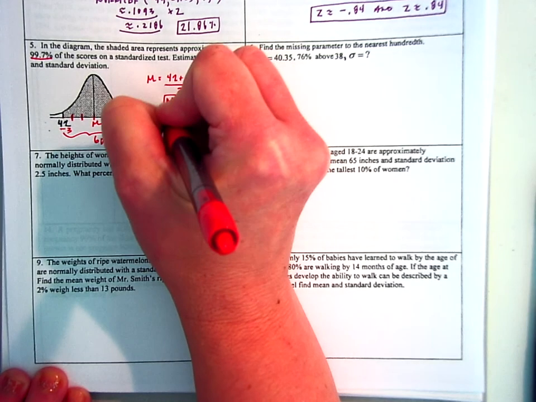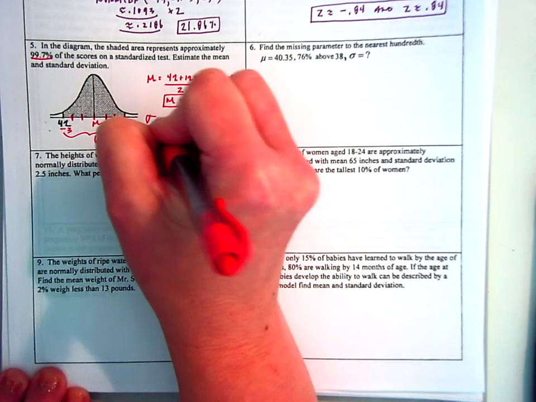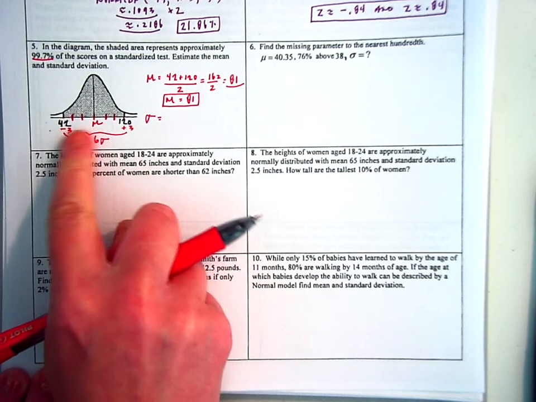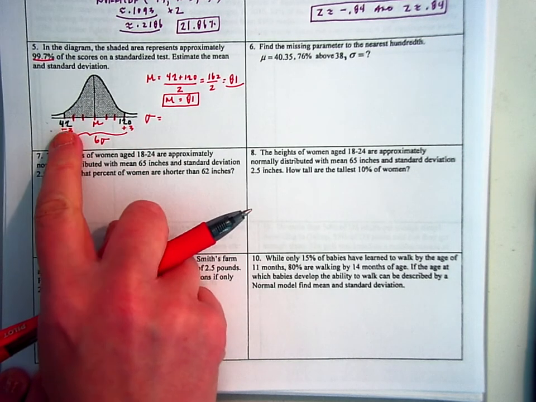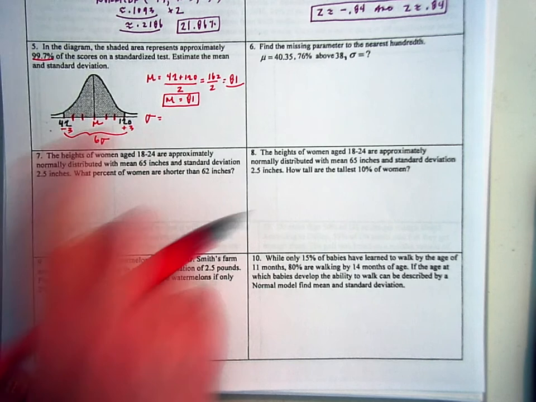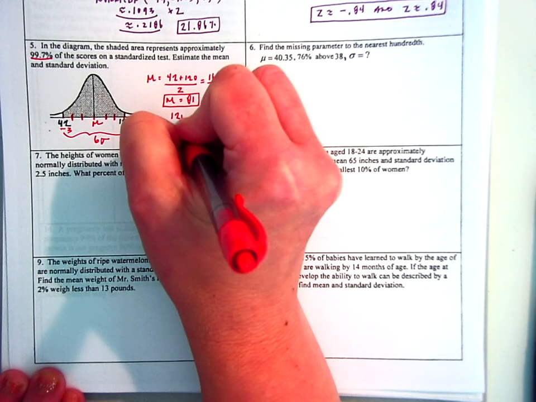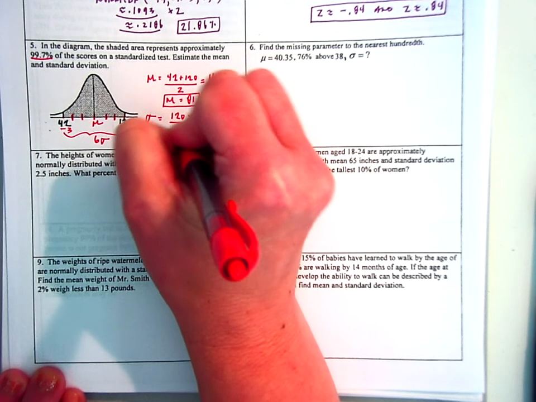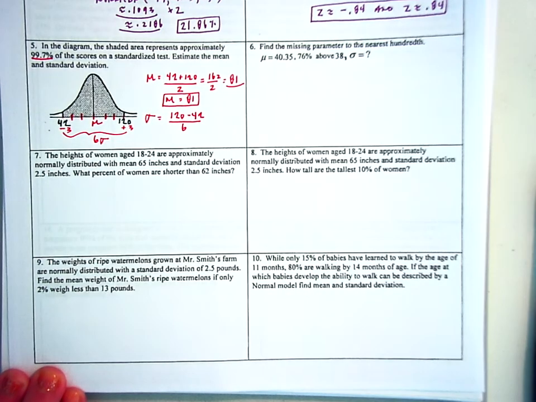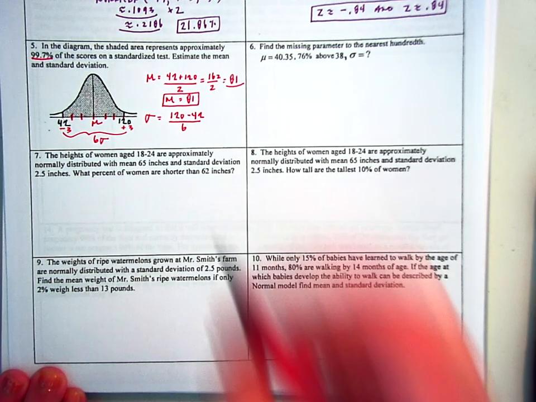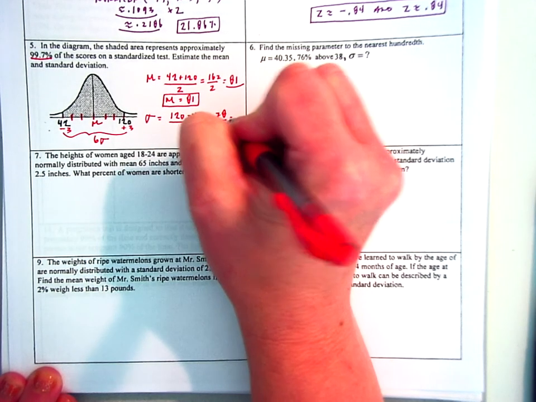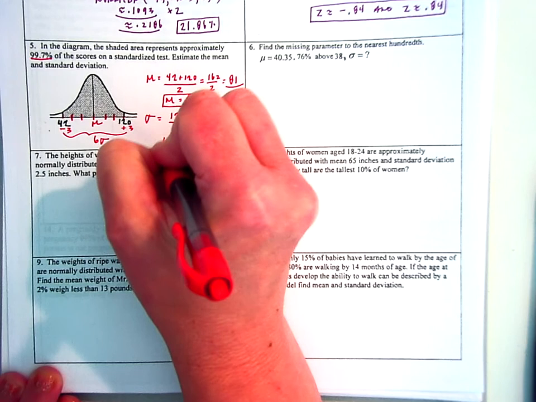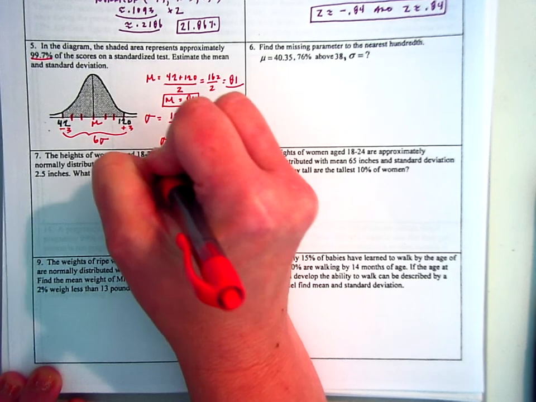With the standard deviation, I need to know what's the distance between them. So if I take 120 minus 42, that keeps me with positive numbers, but I could go opposite and just take absolute value. Doesn't matter. So 120 minus 42, and then I have to split it 6 ways. If I take 120 and subtract 42, I'm going to get 78. Split that 6 ways, and I get 13. So standard deviation is 13.